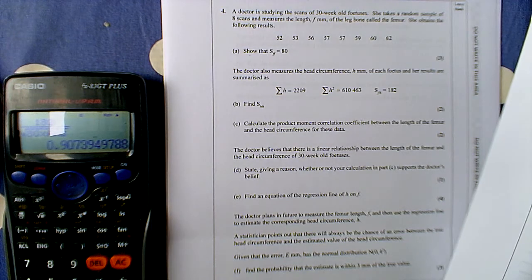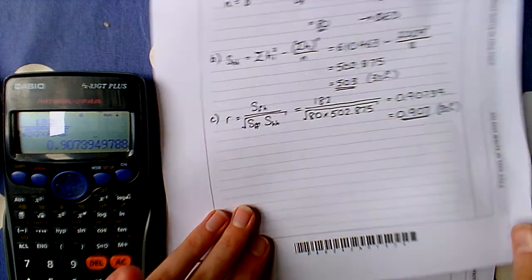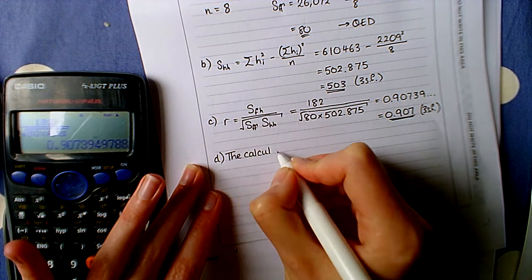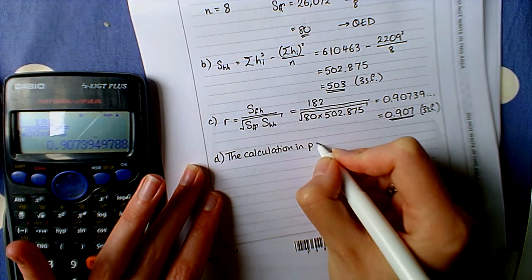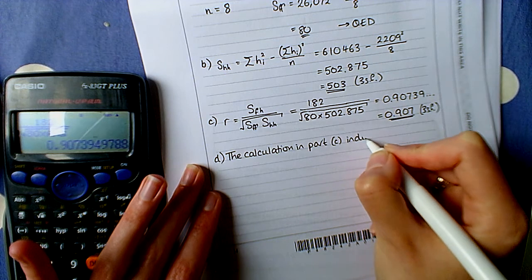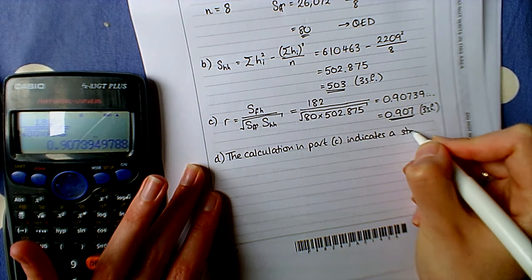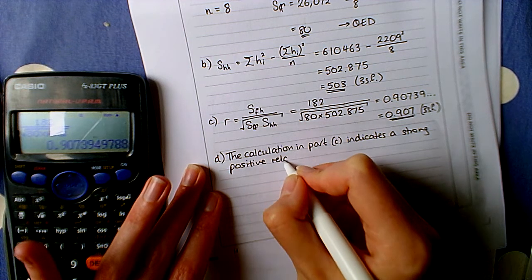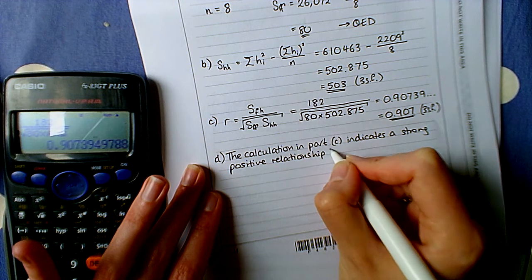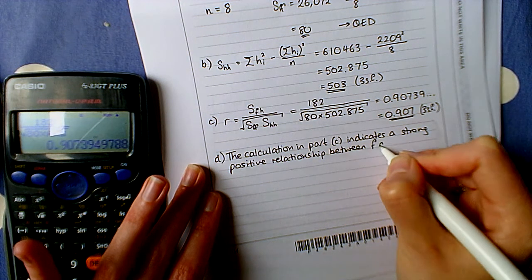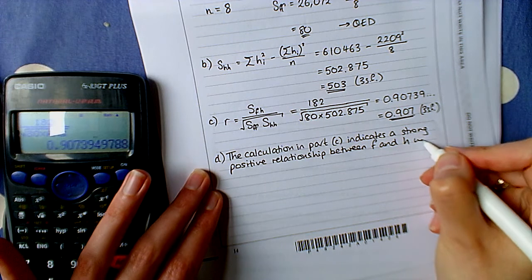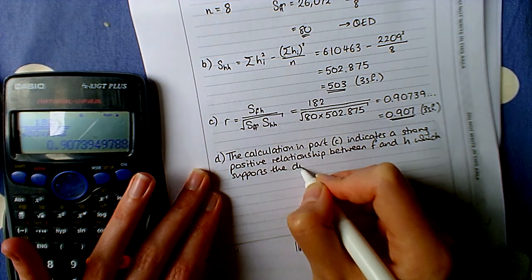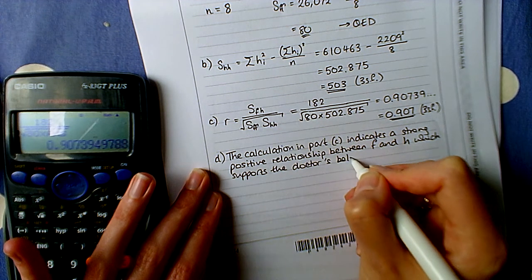So we have to think how to word it. So we could say the calculation in part C indicates a strong, important that it's strong, positive relationship between F and H, which supports the doctor's belief.